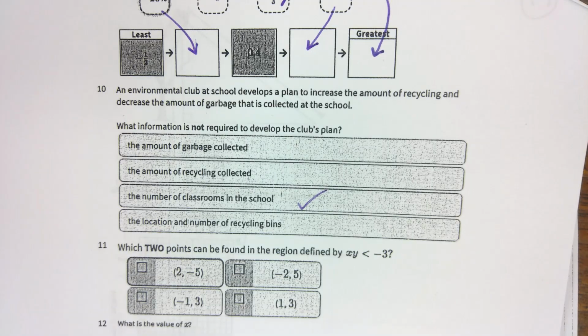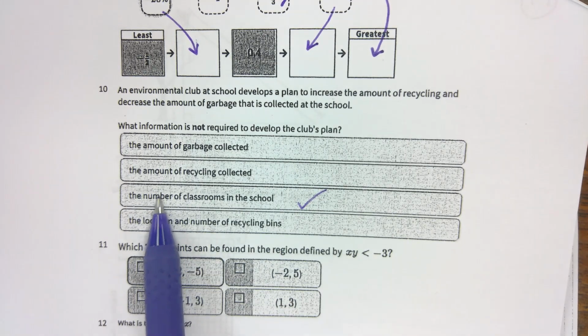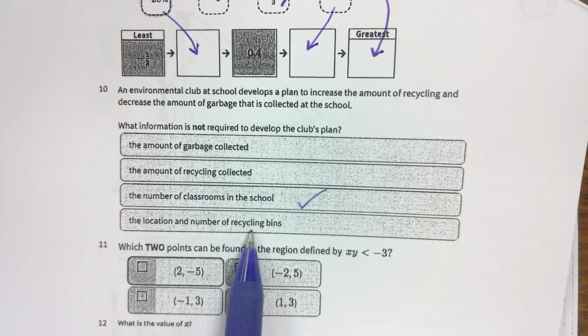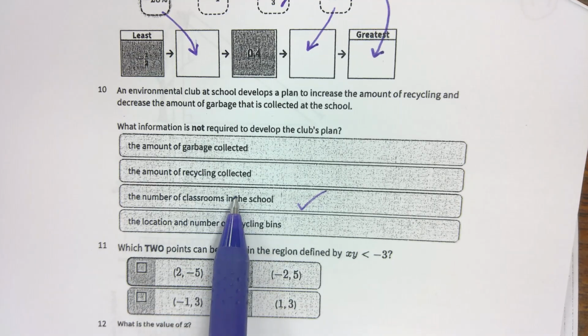Because knowing the number of classrooms doesn't necessarily mean that you'll have a recycle bin in every classroom. But if you know this already, then it kind of implies this, right? Okay, so let's say the location and number of recycle bins is only 5 for the whole school. If you find this out, then it's better than knowing that there's 50 classrooms.